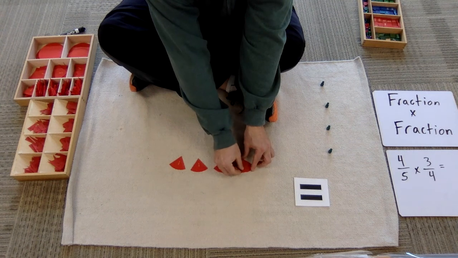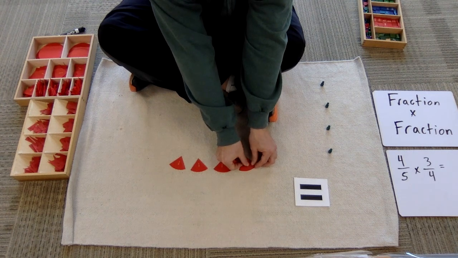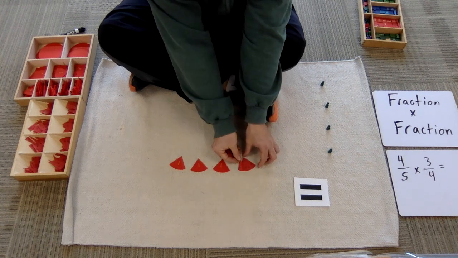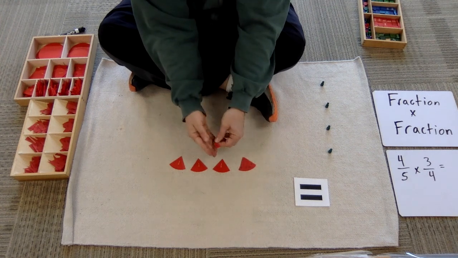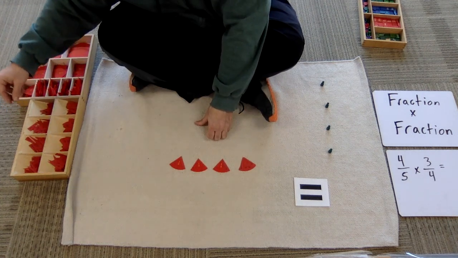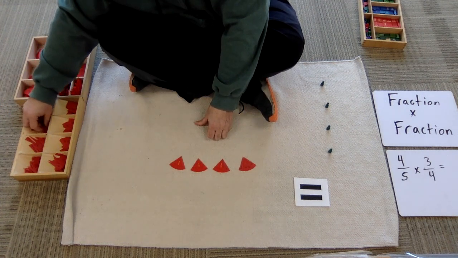I found some 12ths in the 21st. That was interesting. I almost used them, pulled them out. Okay. I want to know what 3/4 of these 4/5 is.